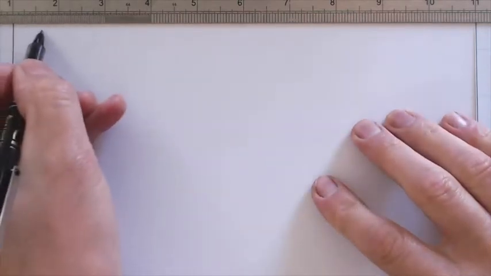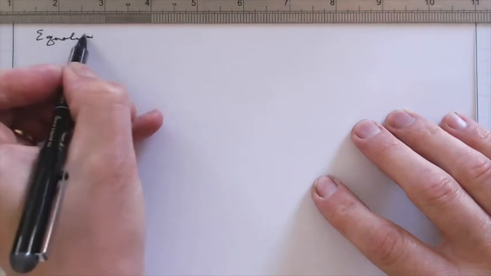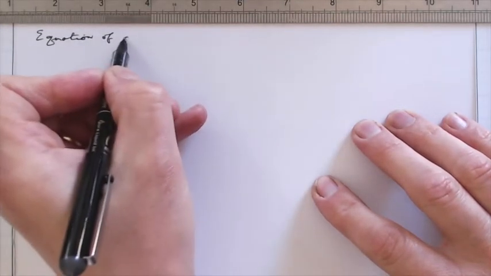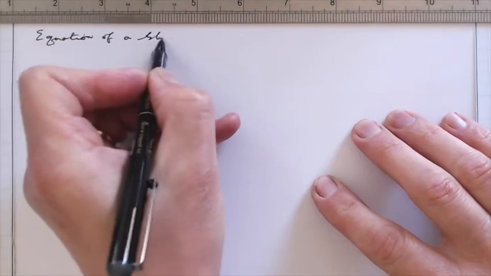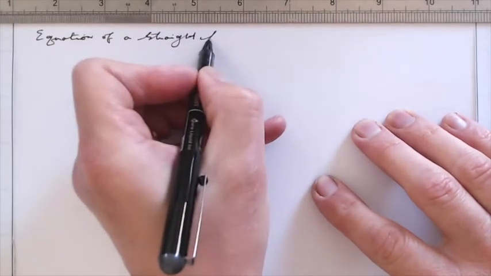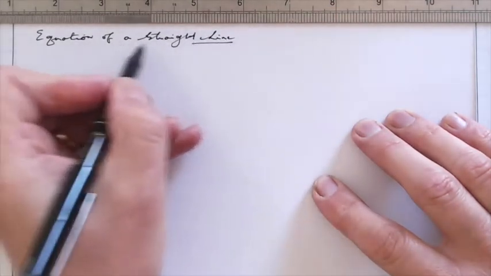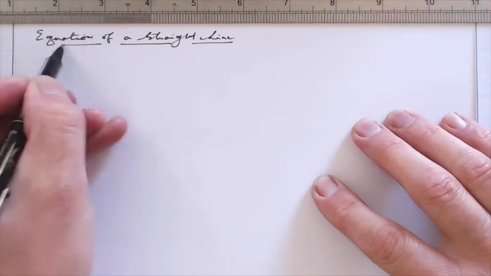And welcome to the first of two tutorials on the topic of equation of a straight line. This is such an important topic and introduces you to the whole world of functions and graphing functions on a set of axes.